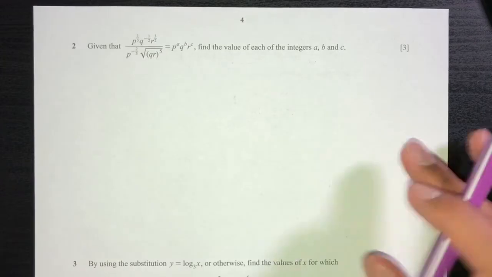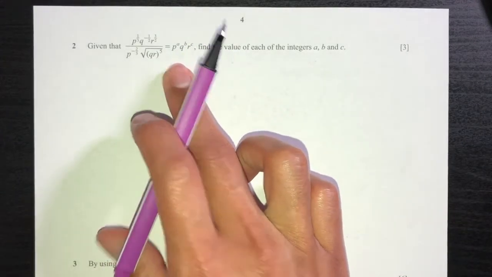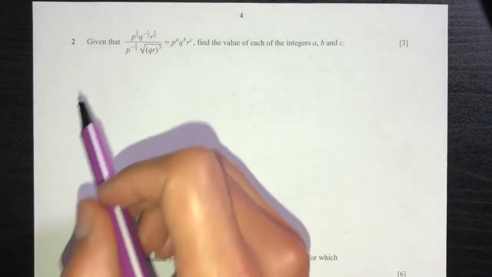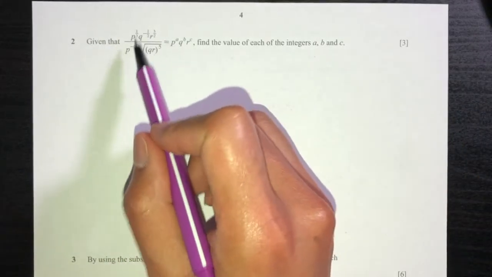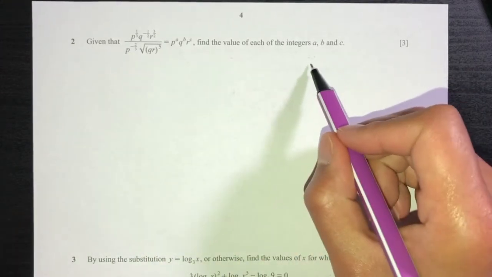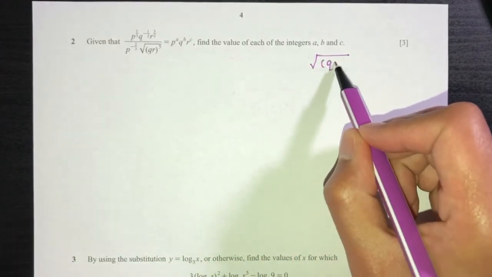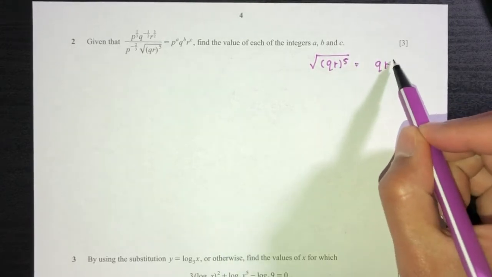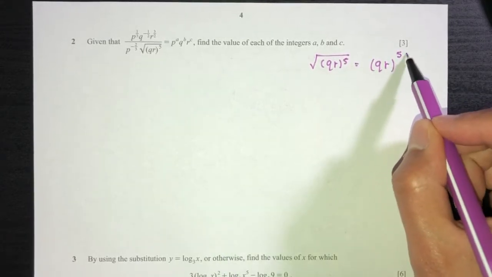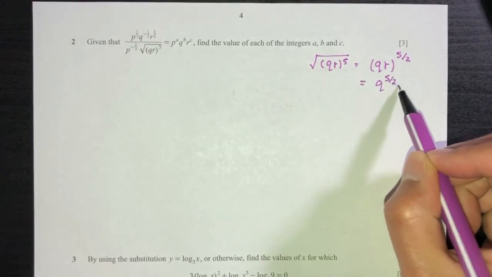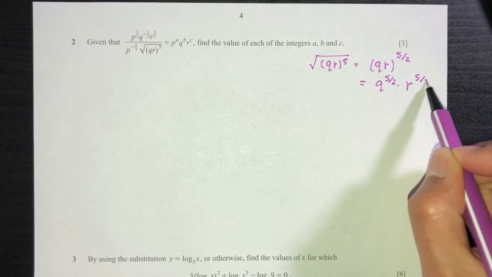So given that we have this equation equal to this, we have to find the values of A, B, and C. Now one by one, let's group all the P's together, all the Q's and all the R's. So here you see this. What is this? Square root of Q R to the power 5. This is equal to QR to the 5 over 2. It is equal to Q to the 5 over 2 times R to the 5 over 2.